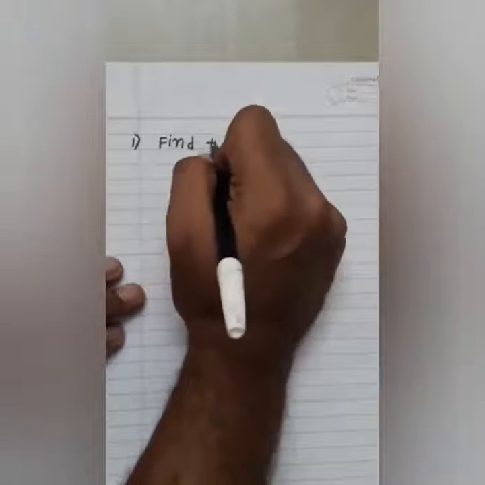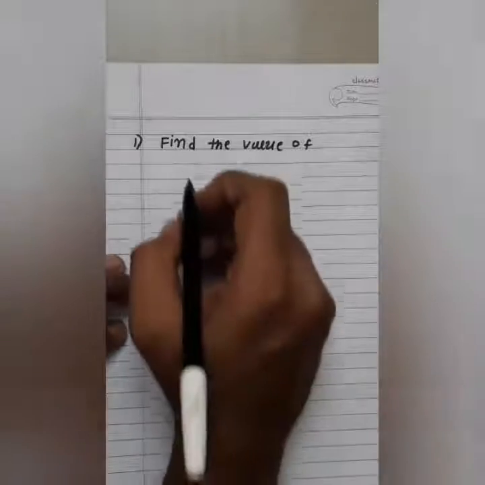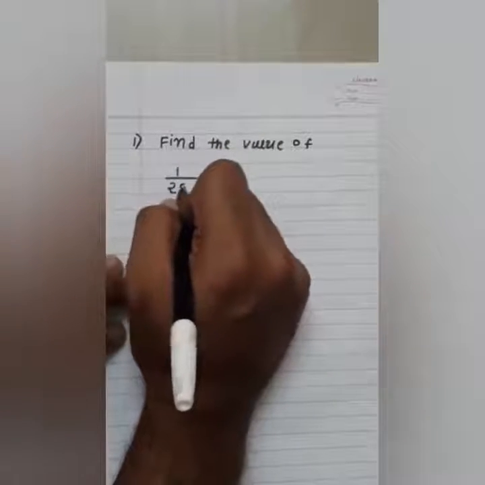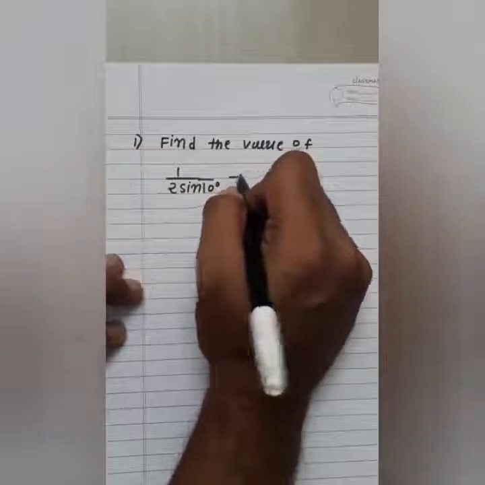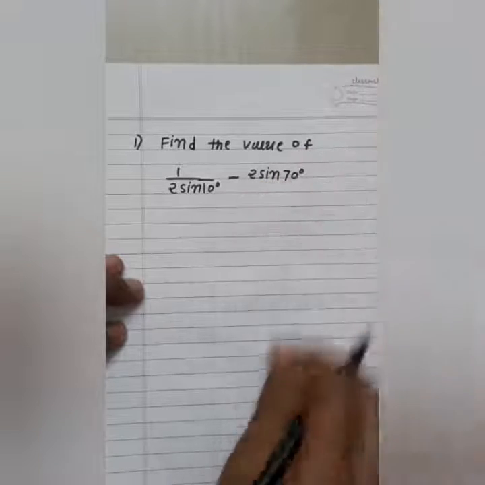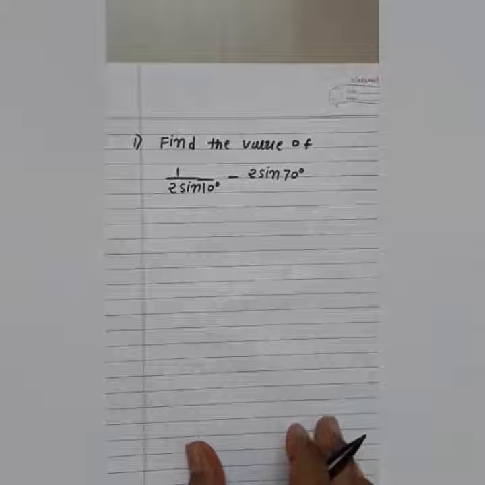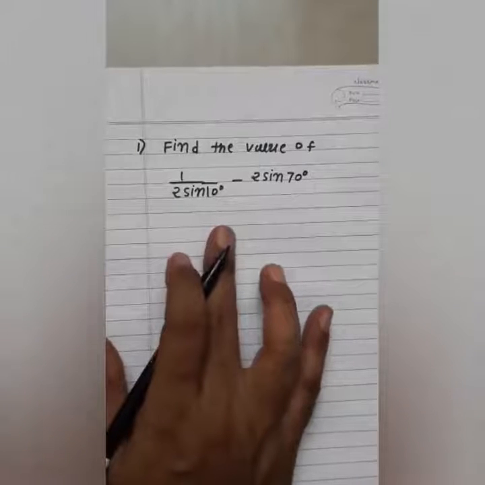Find the value of 1 upon 2 times sine 10 degree minus 2 times sine 70 degree. So our question is to find the value of this expression.